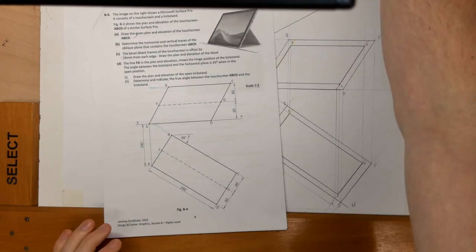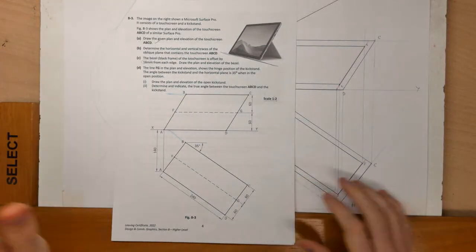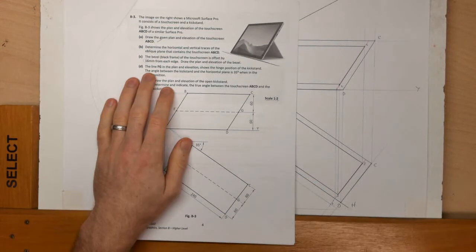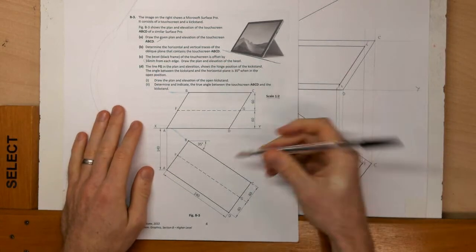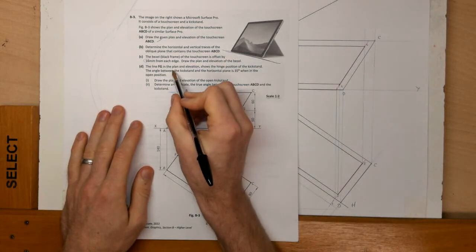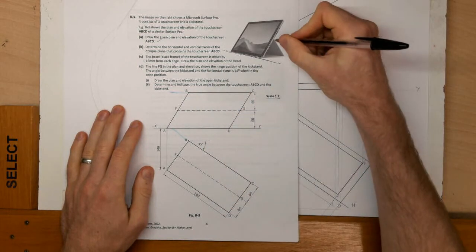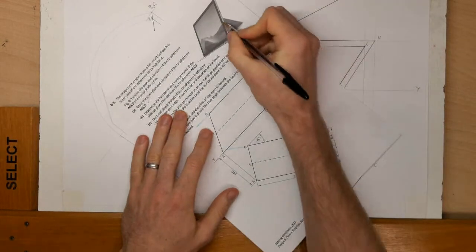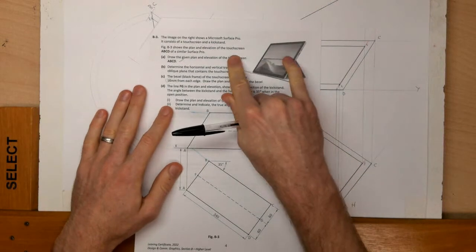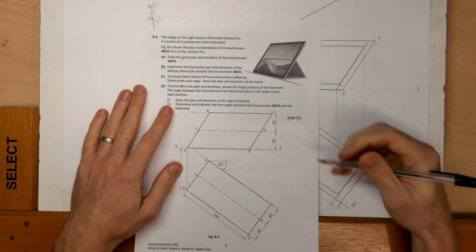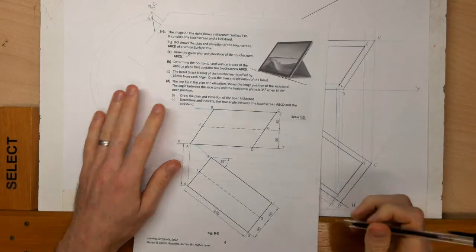And on to part C then. We're told that the line FG, so the line FG here, in plan and elevation shows the hinge position of the kickstand. So that's the kickstand. So it's essentially this here is FG. So if you had X-ray vision, we've got a kickstand running back along there.